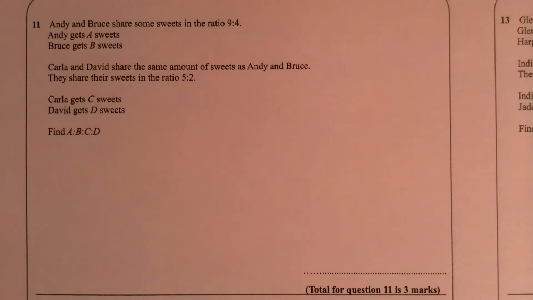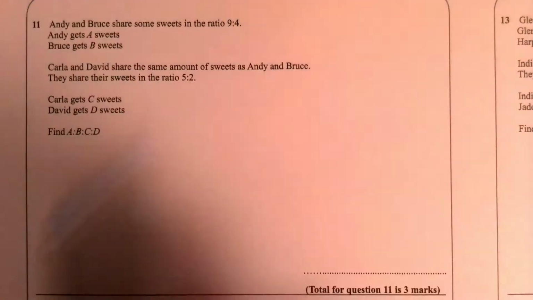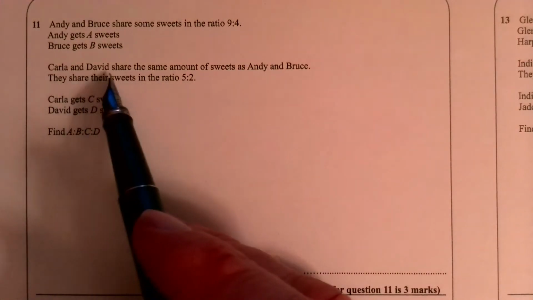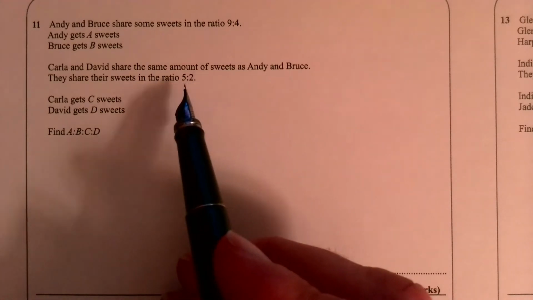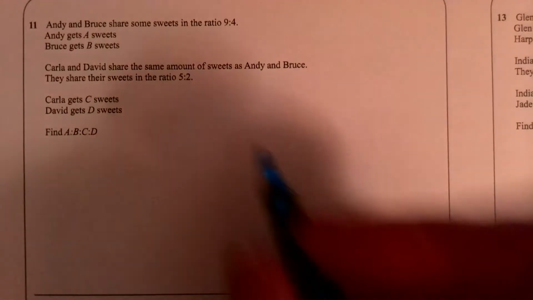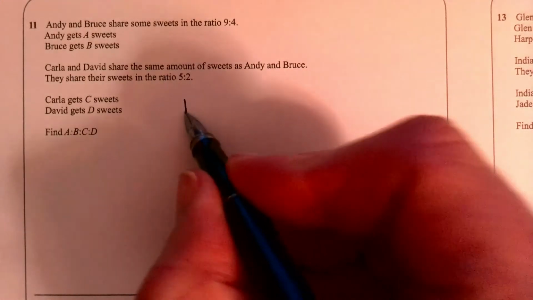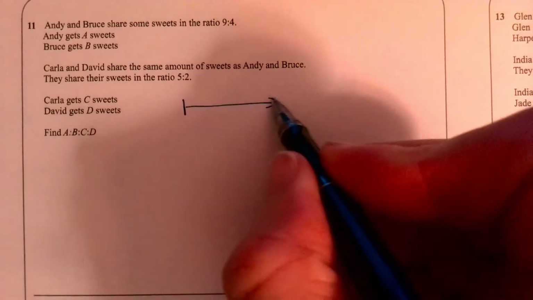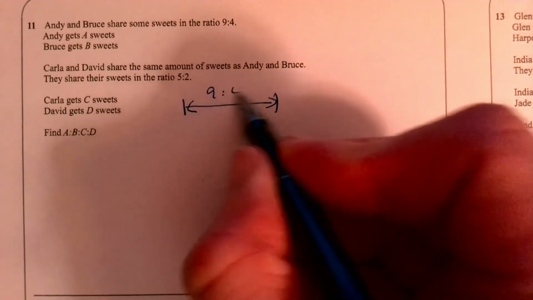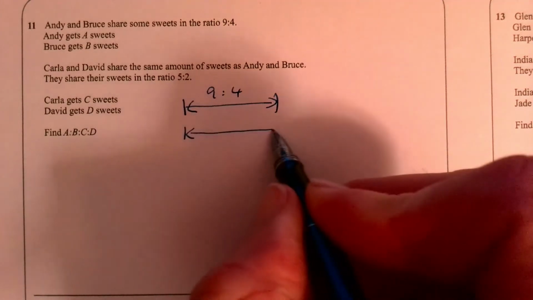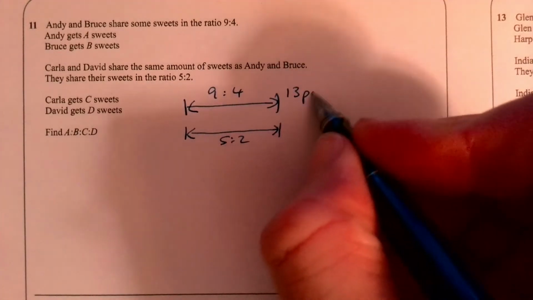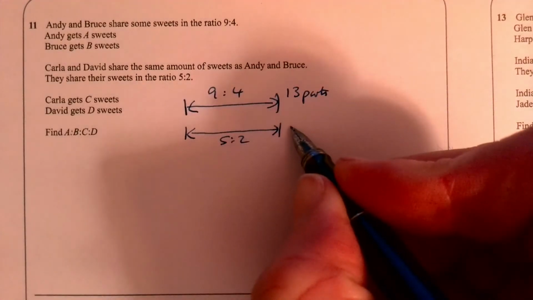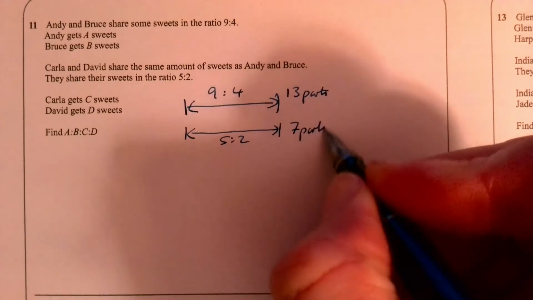So this is going to be sort of similar in a way. We've got Andy and Bruce being 9 to 4. We've got Carla and David share the same number of sweets, and they get it in the ratio 5 to 2. So 9 to 4 is sharing out the same amount as 5 to 2. Well, 9 to 4 is 13 parts, 5 to 2 is 5 plus 2 is 7 parts, but they're representing the same amount.